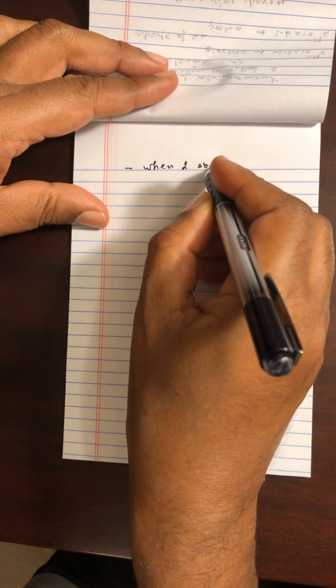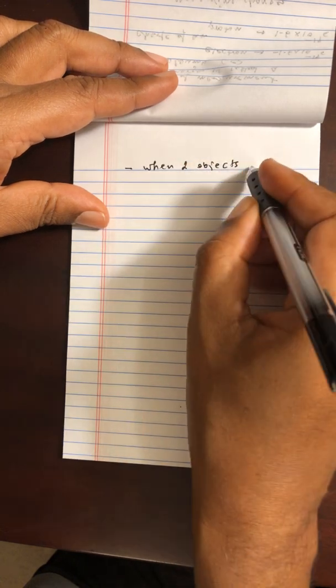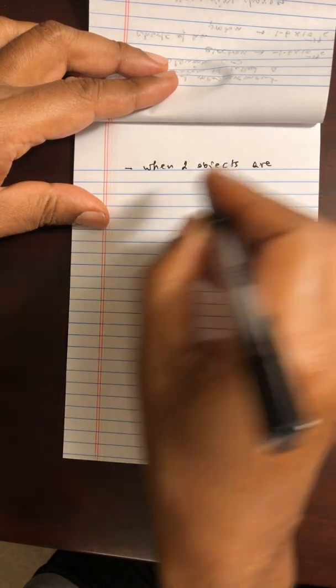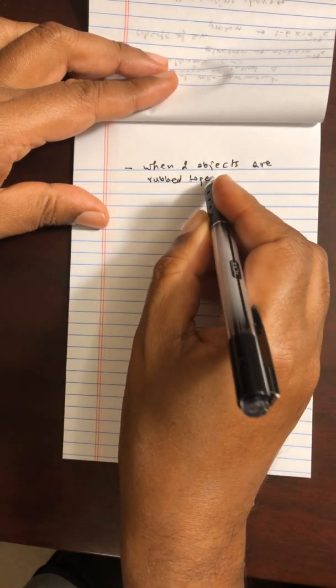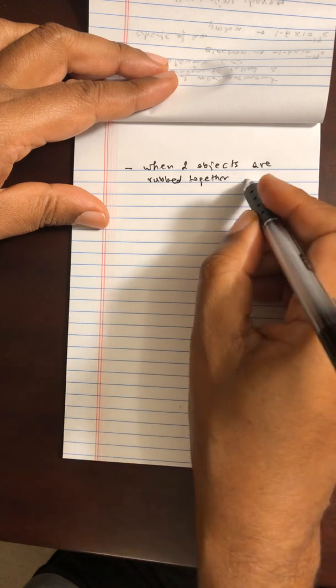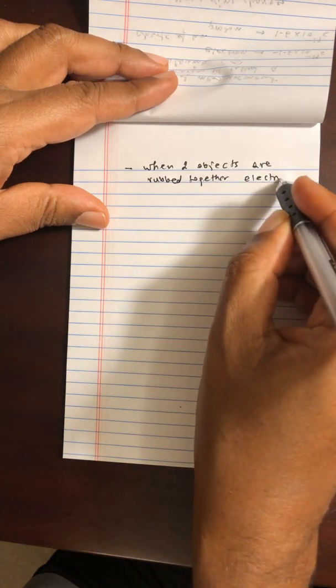So the current understanding is when two objects are rubbed together, electrons will flow from one to the other.